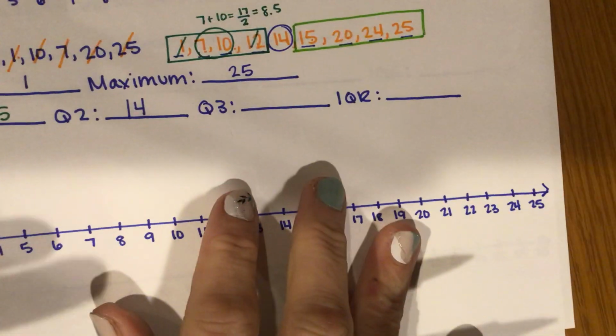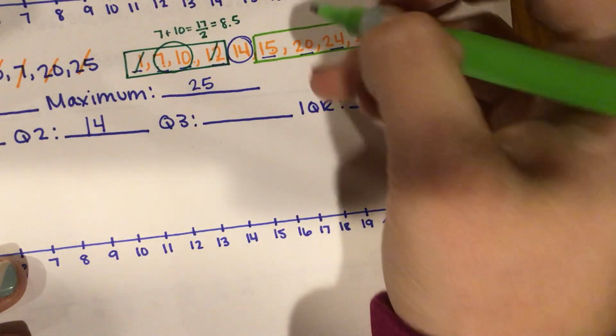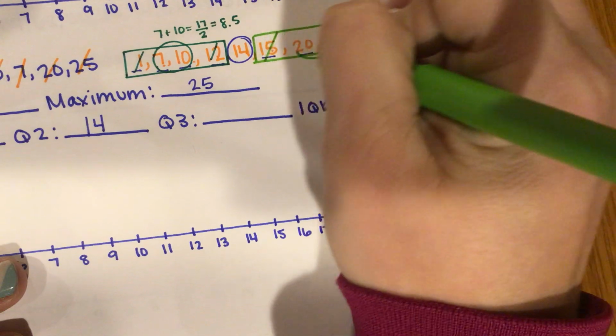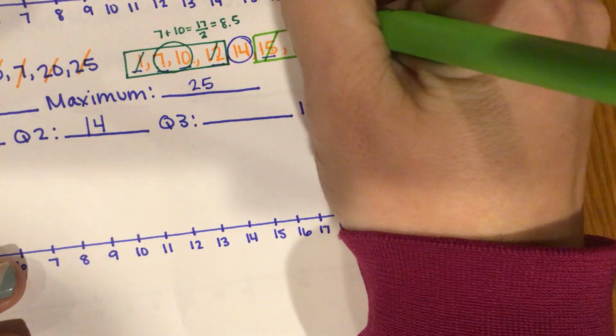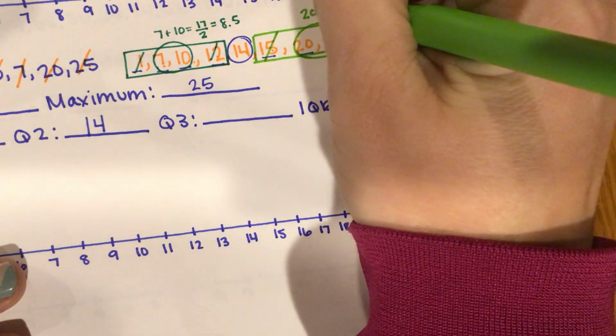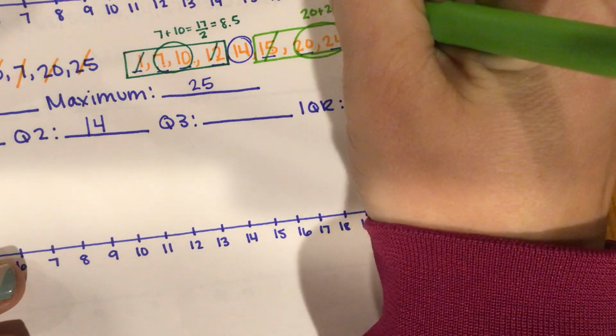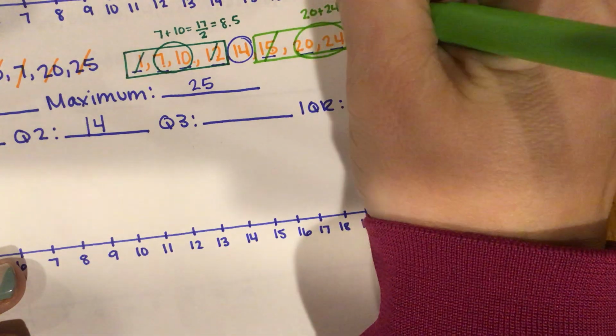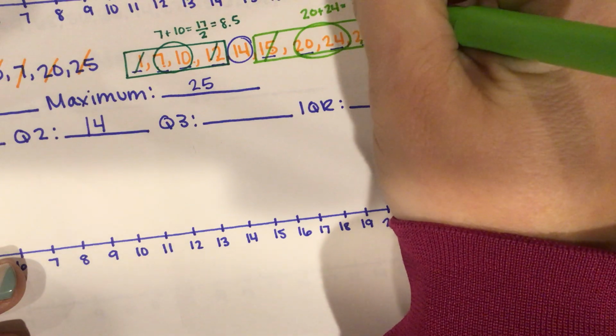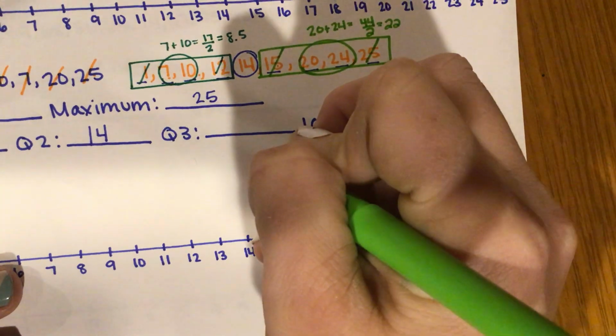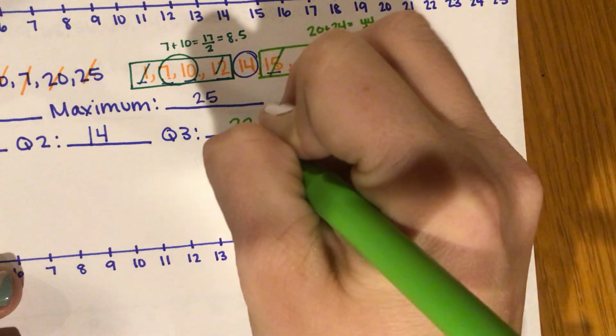My other quartile, I have 20 and 24. 20 plus 24 is 44. Divided by 2 is 22. So my Q3 is 22.